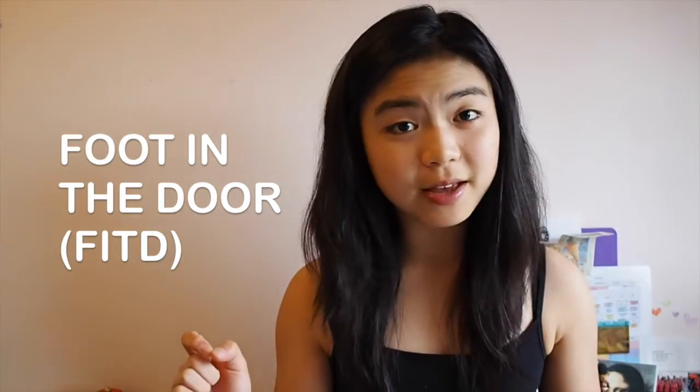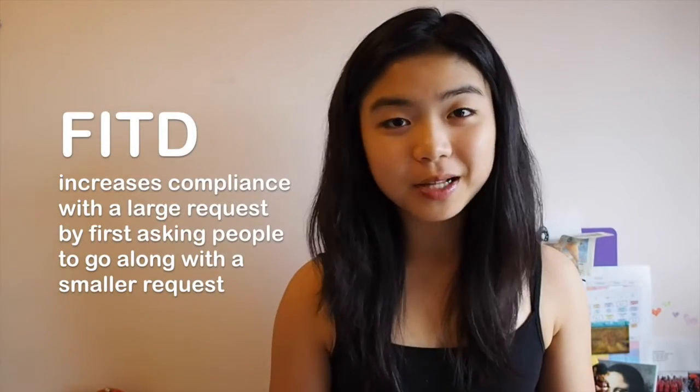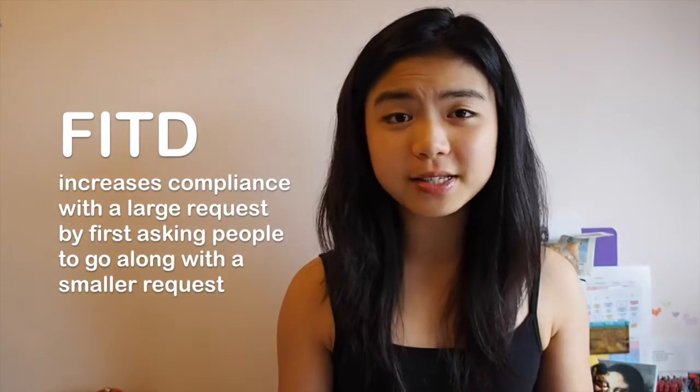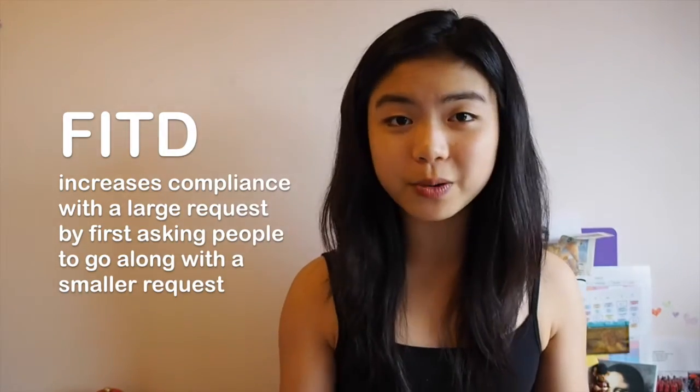The first one, foot in the door, otherwise known as FITD. You can write that after you've written foot in the door, the full term, in your essay, because time is precious in exams. The foot in the door technique increases compliance with a large request by first asking people to go along with a smaller request, and that's basically all you need to know.